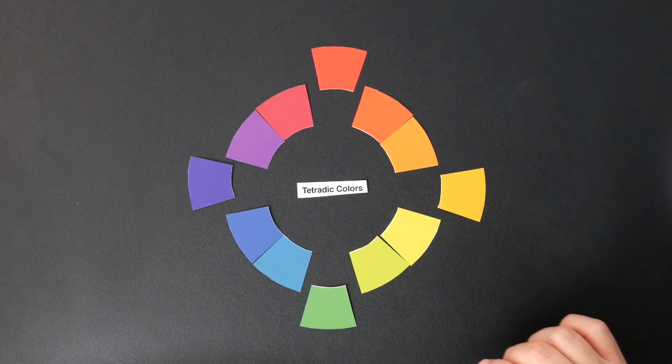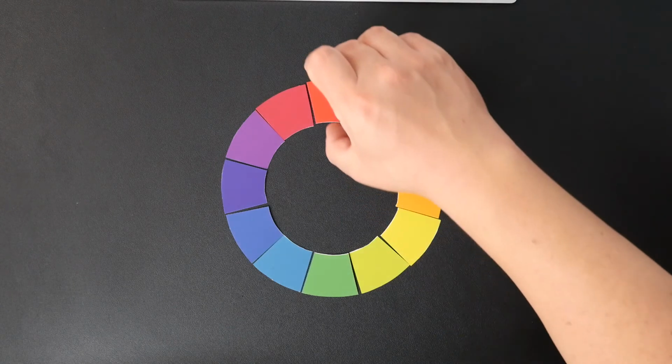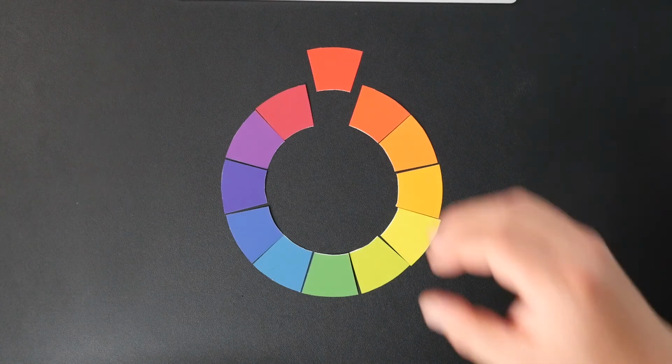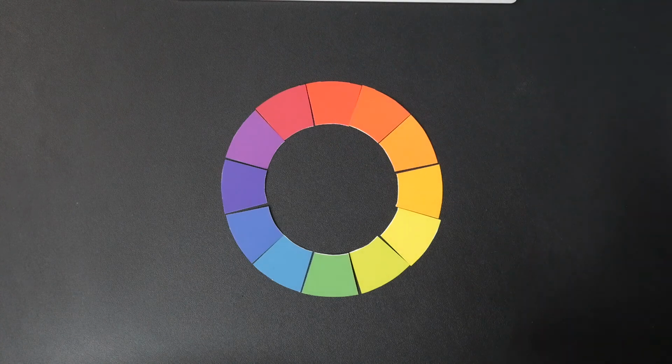So in terms of color psychology, depending on the look and feel you want your design to have, then you would choose certain colors. So if you choose the red color, you'd want it to have excitement, passion, danger, energy, maybe action. But also the red stands for like stop signs, right? So it could also be a sort of negative reaction, right?